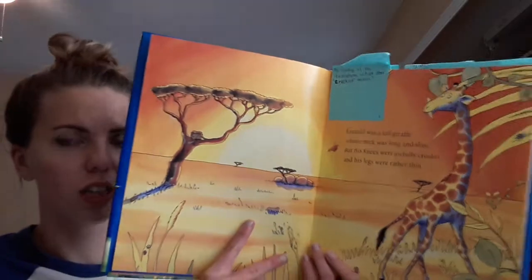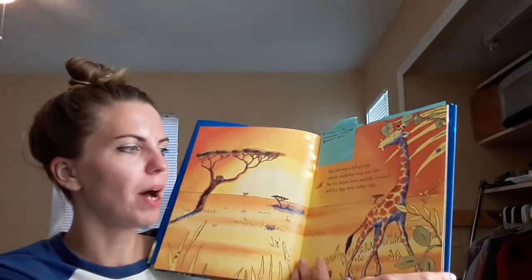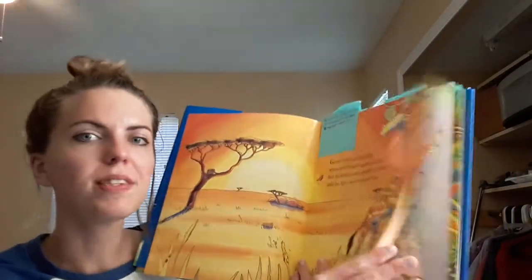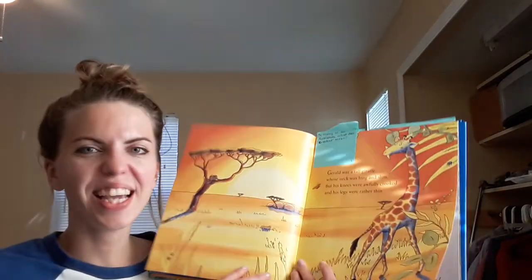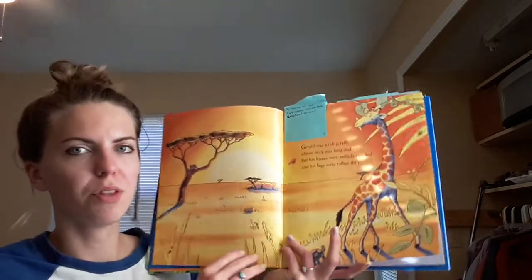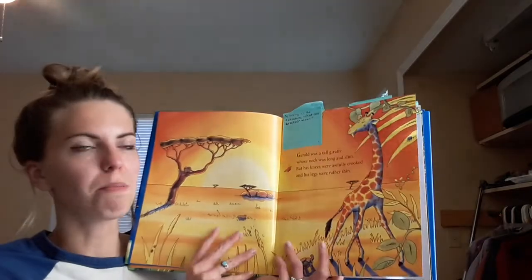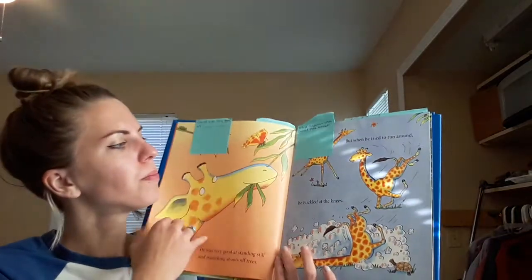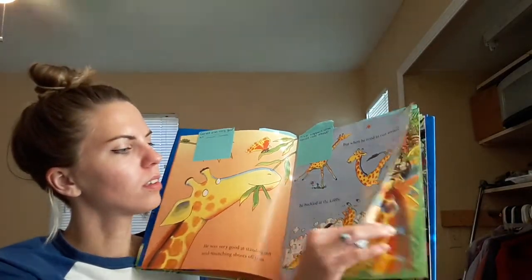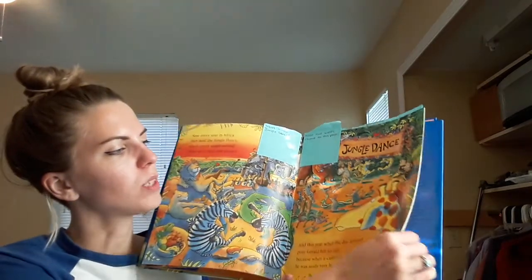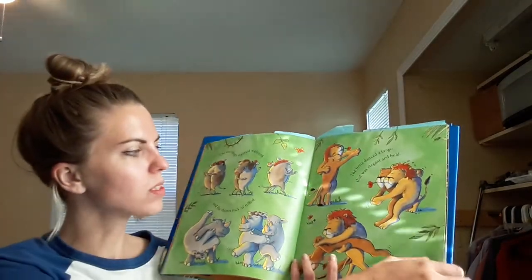Who is the main character in this story? The character that the story is mostly about. I'm going to flip through the pages. Normally, a main character is going to be on most of the pages. So let's see who is on most of the pages. Ooh, I see one character that's on most of these pages.